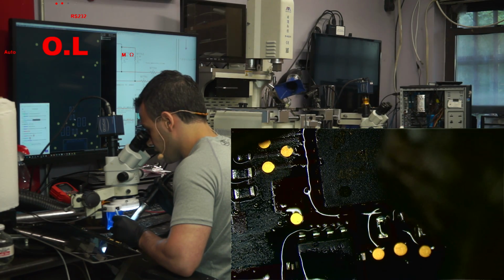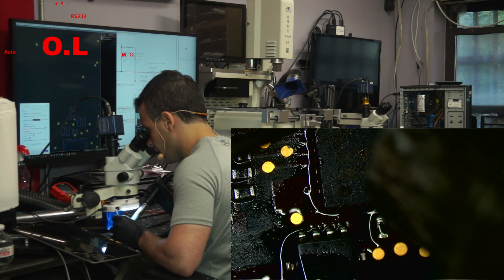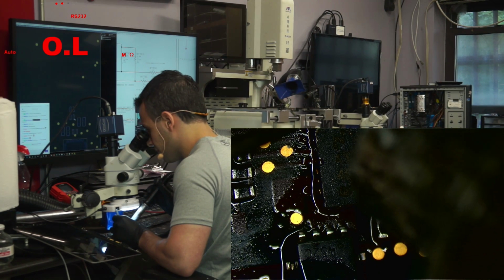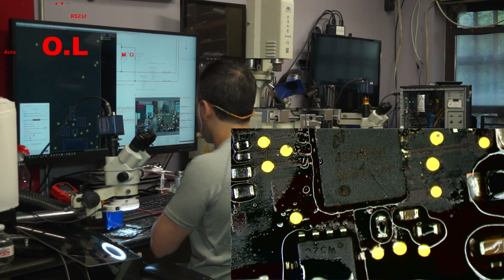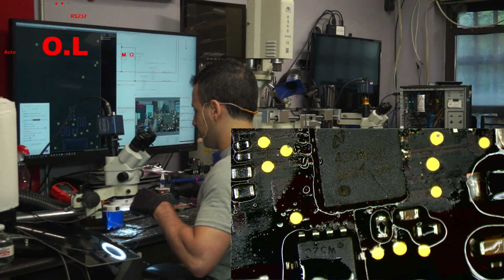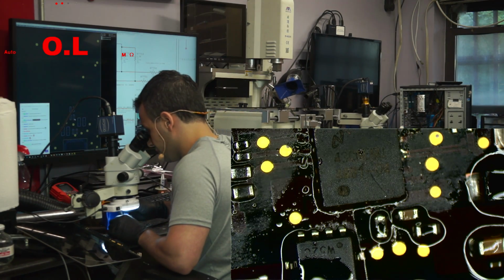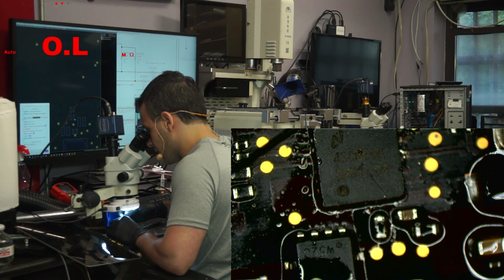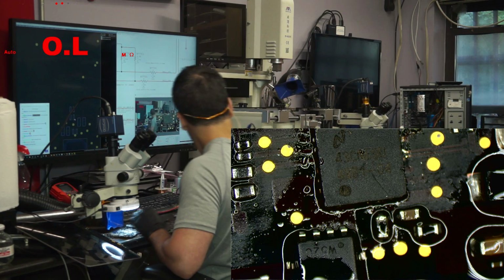Come on, you lead-free shit. Melt, you lead-free shit. Alright, you don't want to melt. Look at the size of the soldering iron I'm using for a 0201 component. If this is not the definition of being an idiot, I don't know what is.